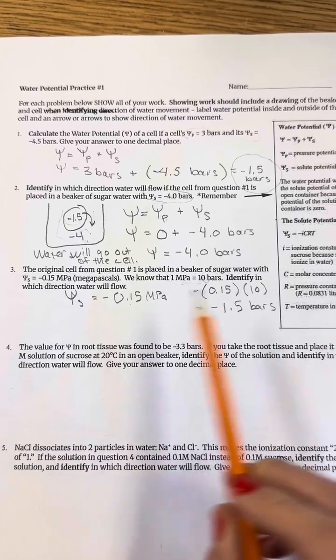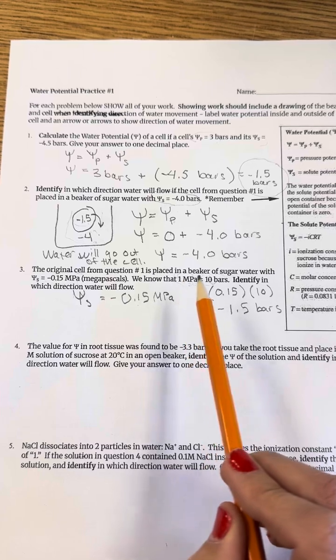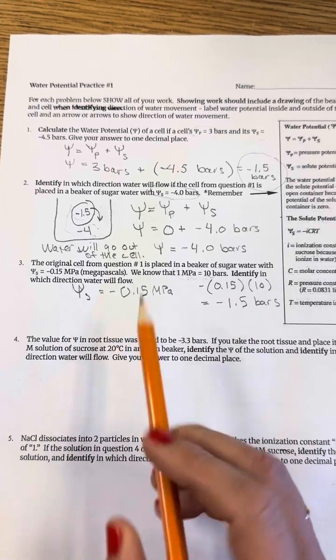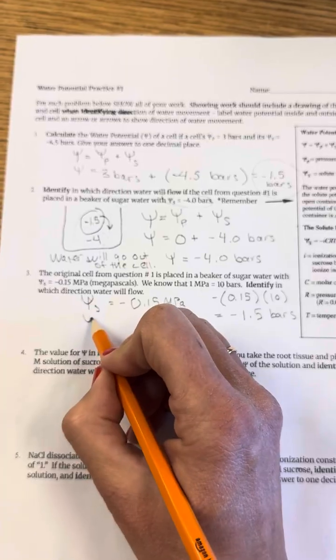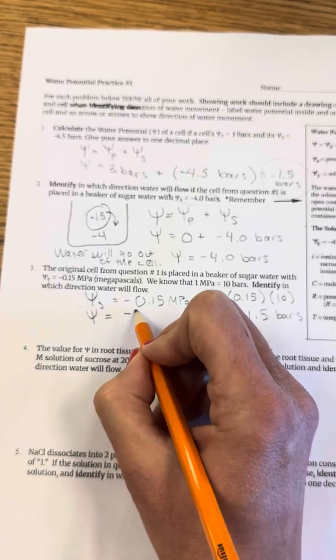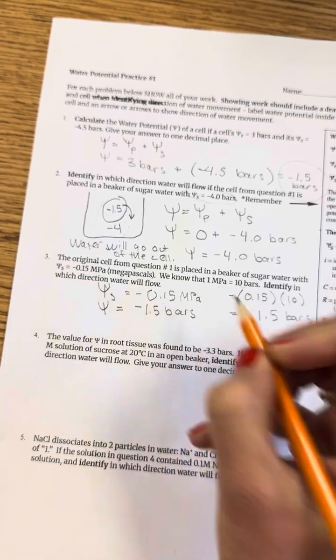And so it says identify in which direction water will flow. So the original cell is placed in a beaker of sugar water with that solute potential, okay? And so we know our solute potential is negative 1.5 bars. That we can compare now to our cell, all right?